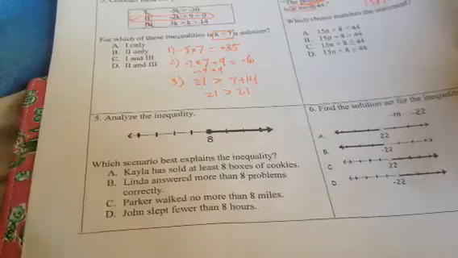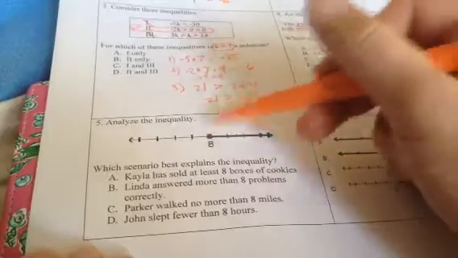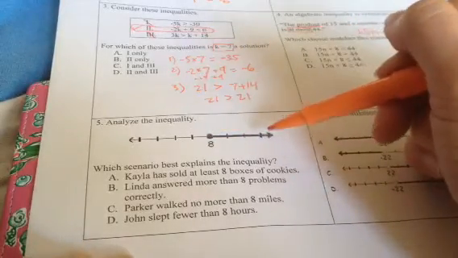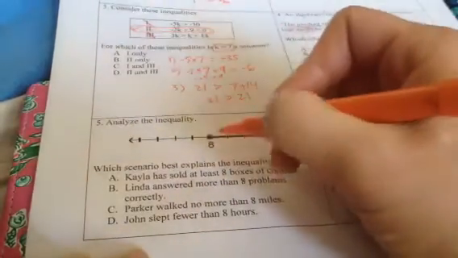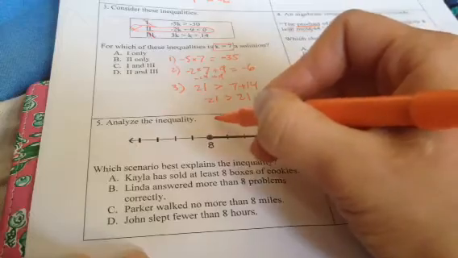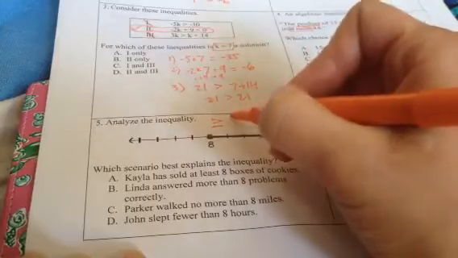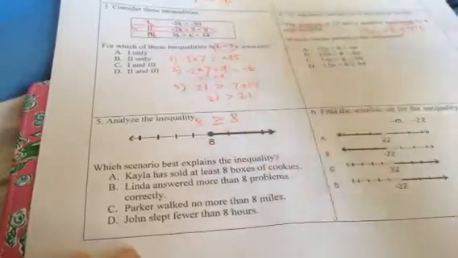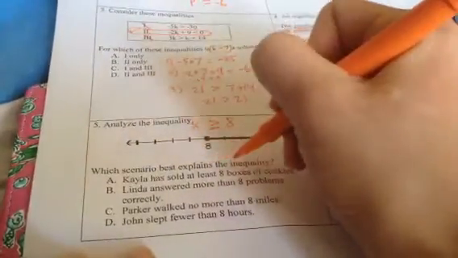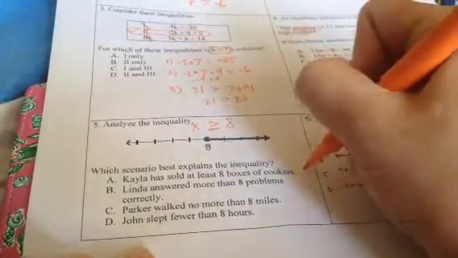Now, last two. We're analyzing this inequality. So given this number line with the 8 in the direction of the arrow, we want to talk about what type of inequality this is. So we know that there is a closed-in 8, so that's going to be greater than or equal to. So something is going to be greater than or equal to 8. So let's just use x. We know that something has to be greater than or equal to. So Kayla has sold at least 8 boxes of cookies. Well, we know at least means they're greater than or equal to. So that sounds pretty good. We'll come back to that one.